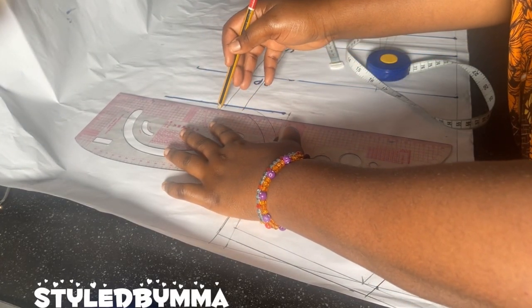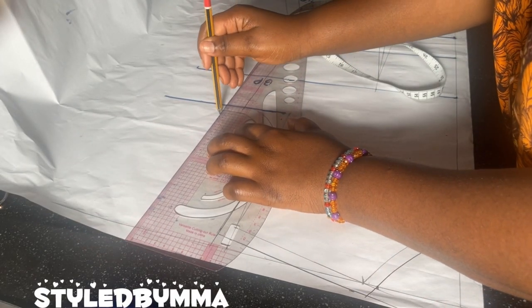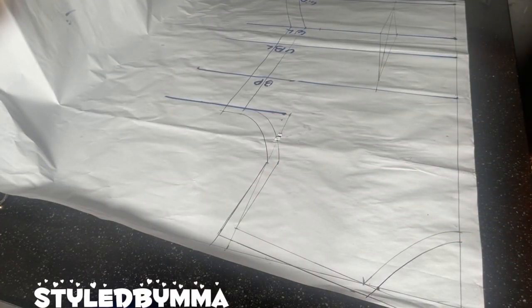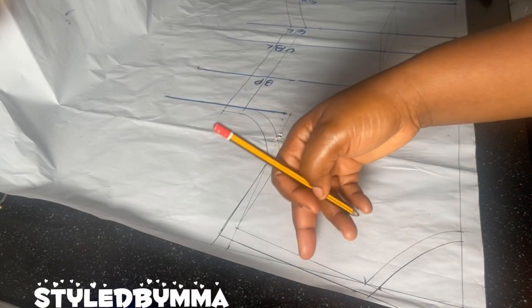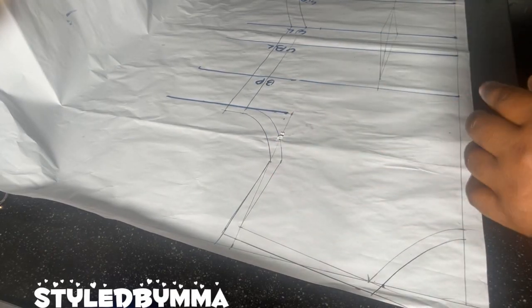So that's just it for this part. At this point, you're almost getting to the end of those front bodies. The next part that we're going to take in is, I'm going to go ahead and take my side dart.